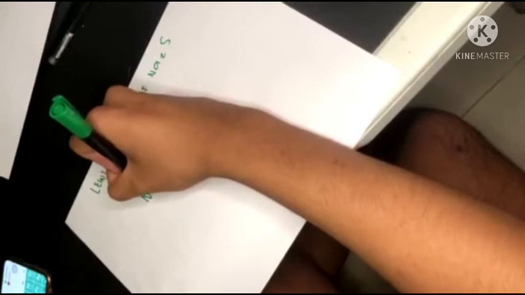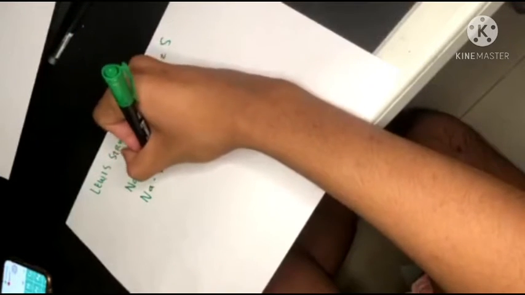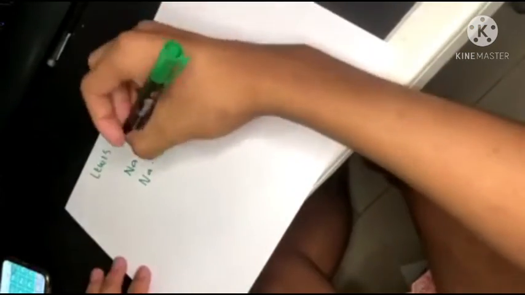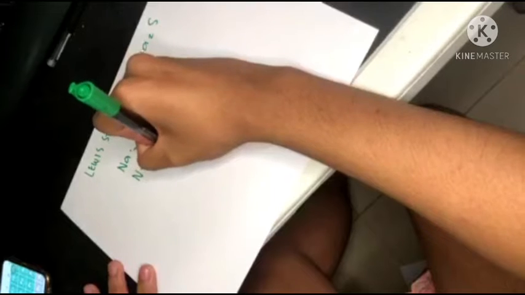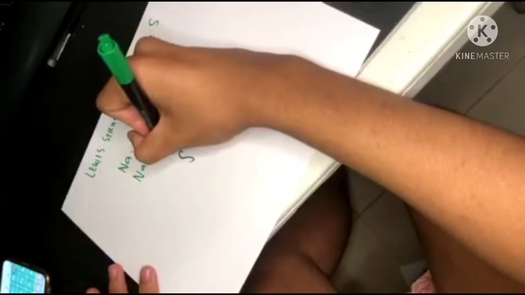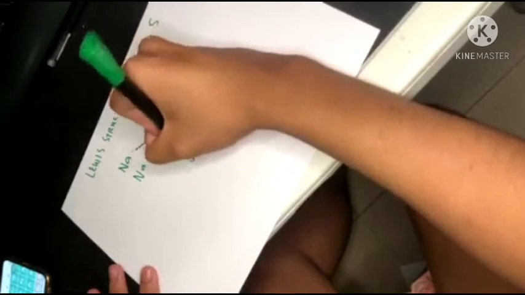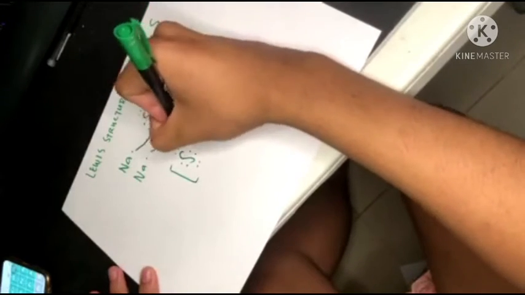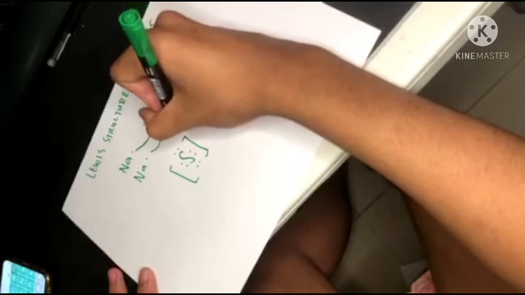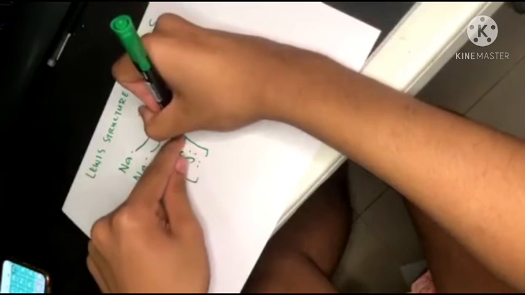We need to add another sodium that has 1 electron to complete the octet of the sulfur. So now let's draw the sulfur that has 8 electrons, 1, 2, 3, 4, 5, 6, 7, 8, that has borrowed 2 electrons of sodium. That's why we put here the -2.